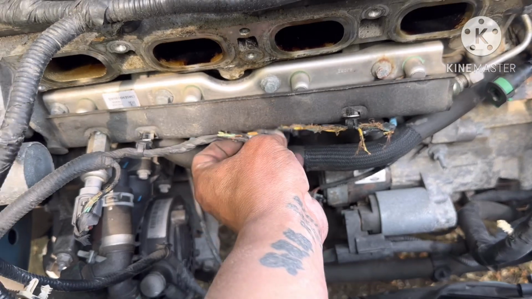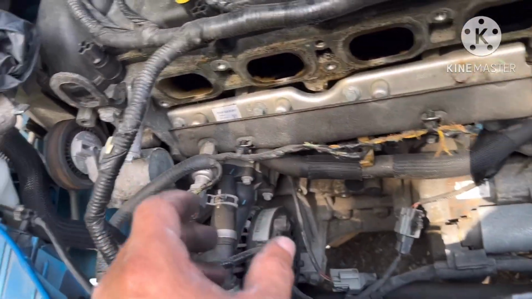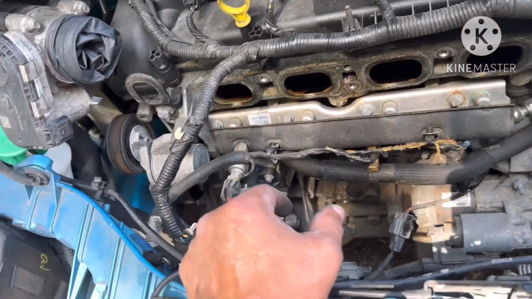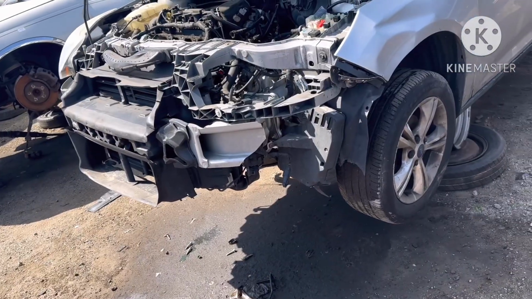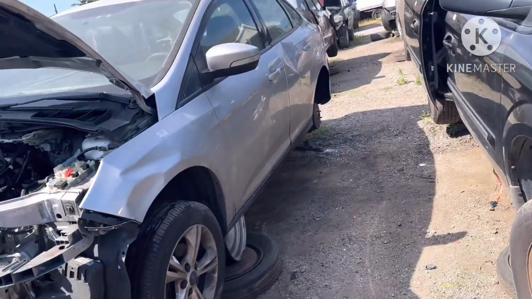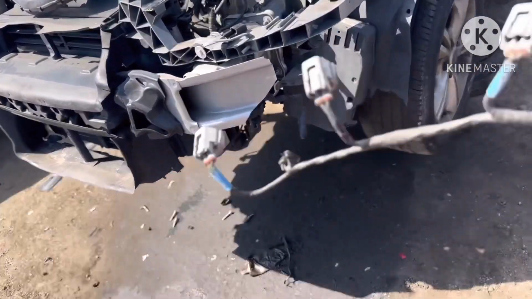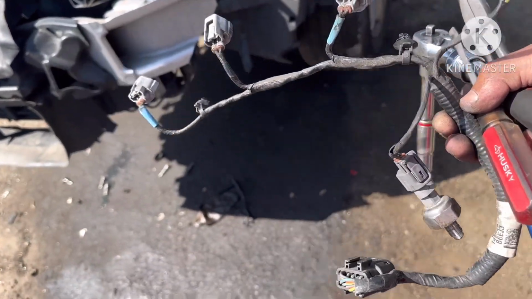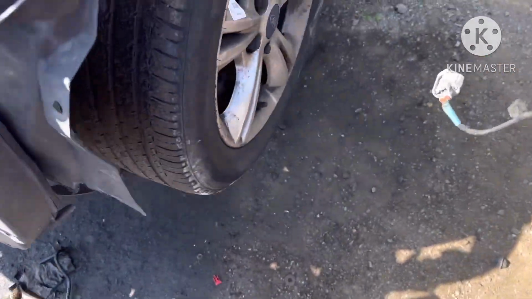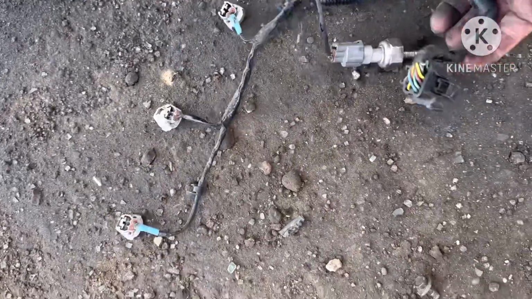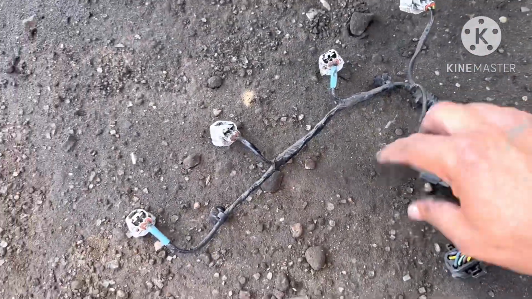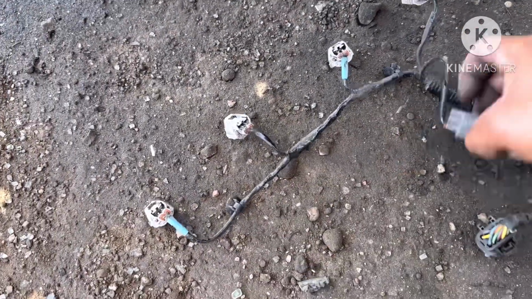Doesn't make sense. Okay, let me start to do this right here, and I'll show you after I fix it. I'll be back to you guys. So I came into the junkyard and I got a new cable from the other car, because the cable I have is a mess. I don't think it's a good idea to use that one. So I got a new one, in good condition.